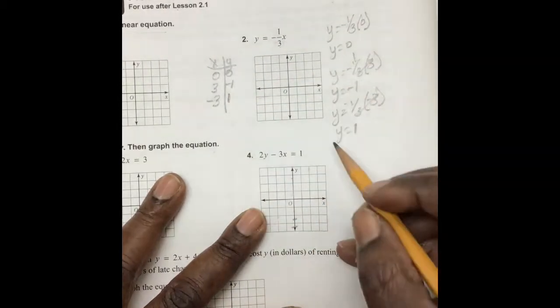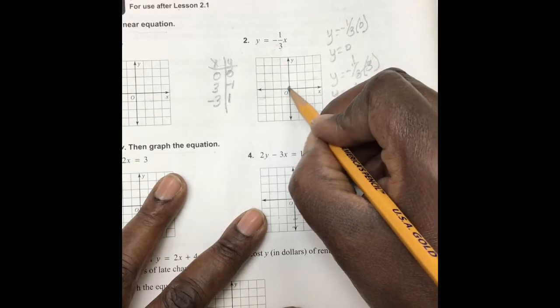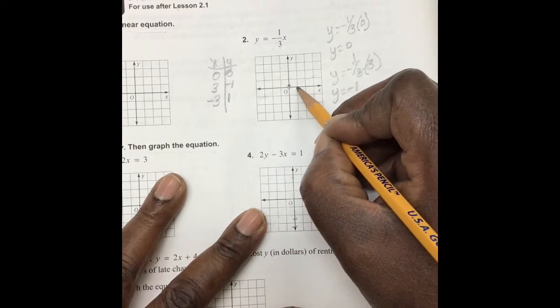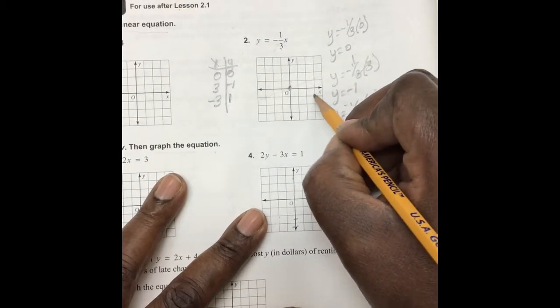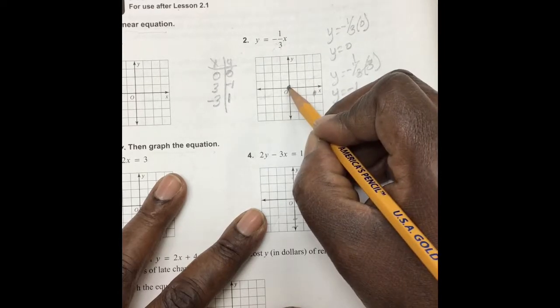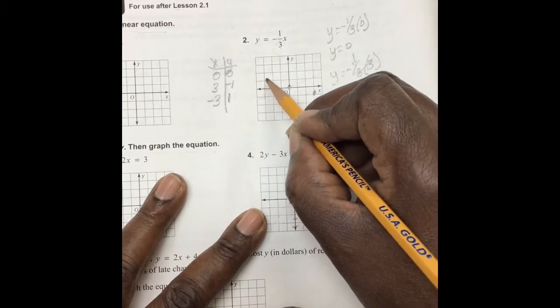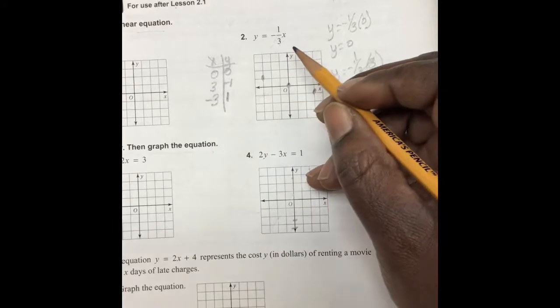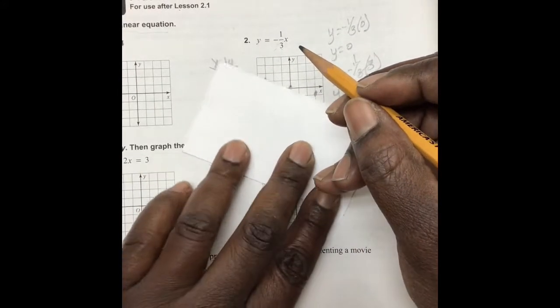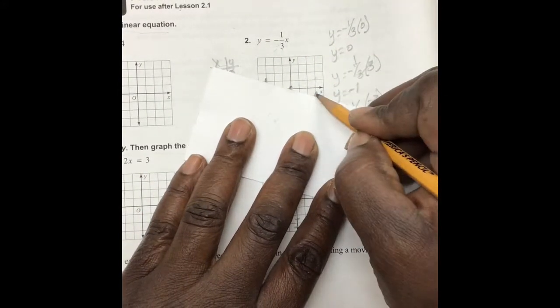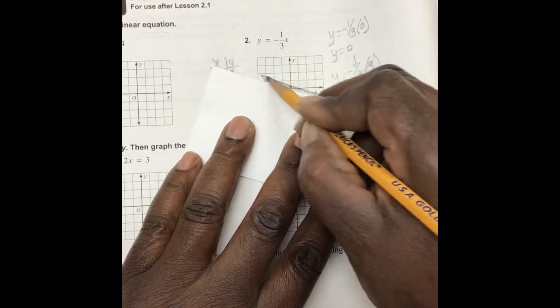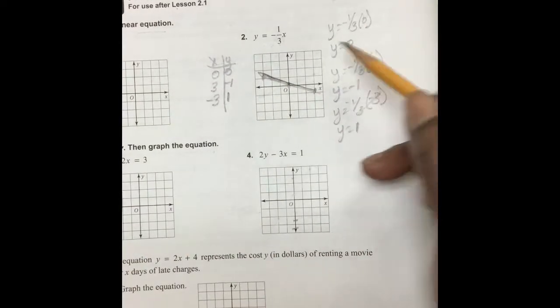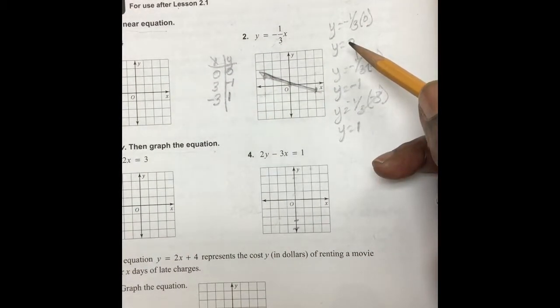Okay, so let's take a look. We have 0, 0. Then we have 3, 1, 2, 3, negative 1. Then we have negative 3, 1, 2, 3, 1. And therefore we connect our dots. Okay, and that problem is over.